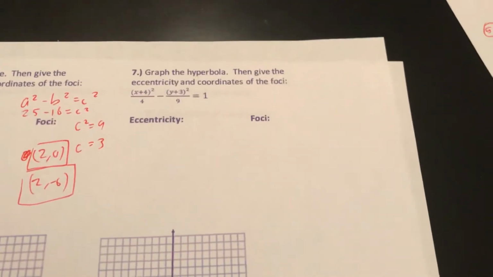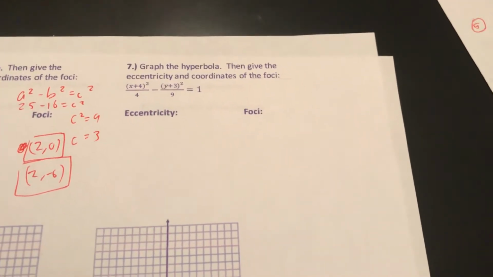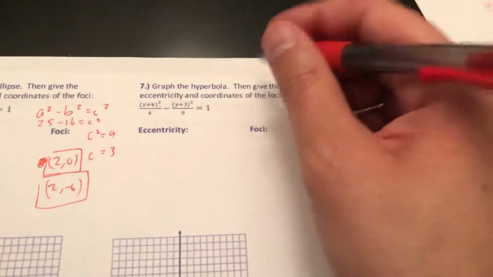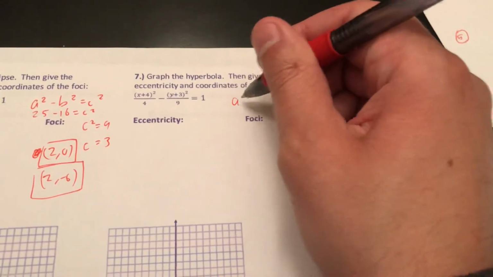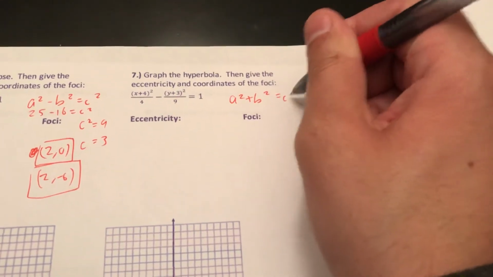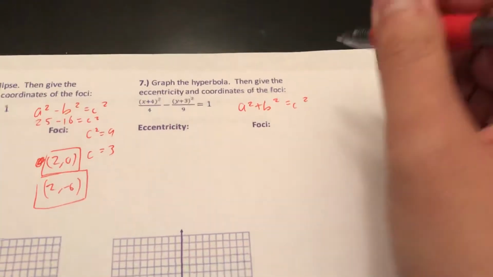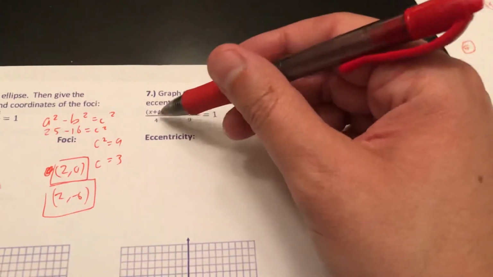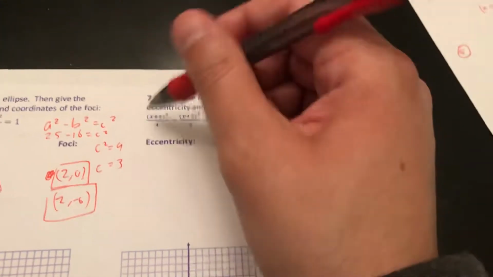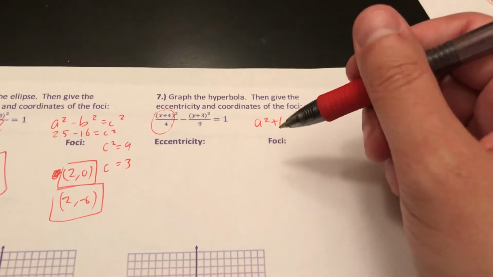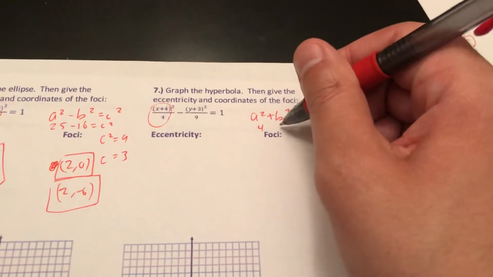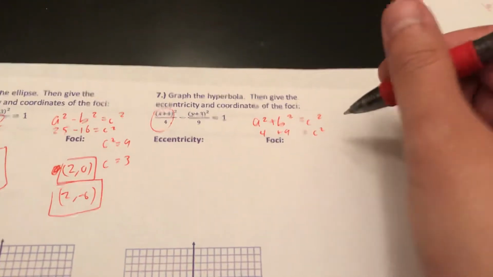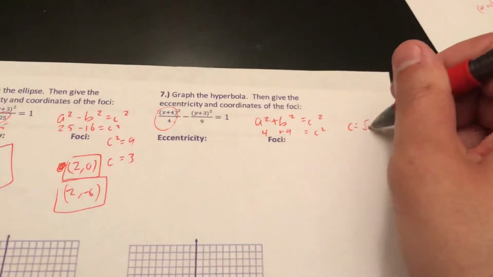All right. Next one, graph the hyperbola, give the eccentricity and coordinates of the foci. So same kind of thing. Let's deal with this first of all. Remember, for a hyperbola, you do use the regular Pythagorean theorem equation. Okay. So in this particular case, a squared, a is going to be paired with whatever your positive value is. So a squared is going to be 4, b squared is going to be 9. So c squared is equal to 13. That means that c is going to be radical 13.